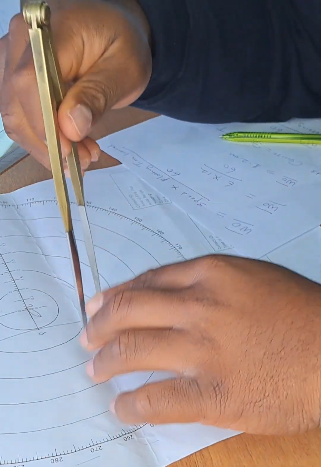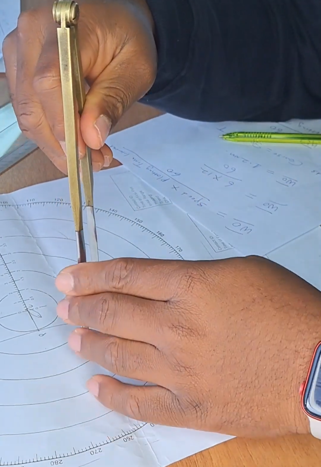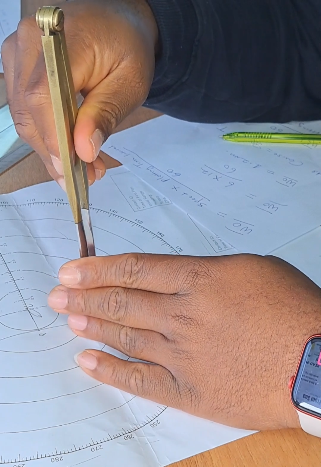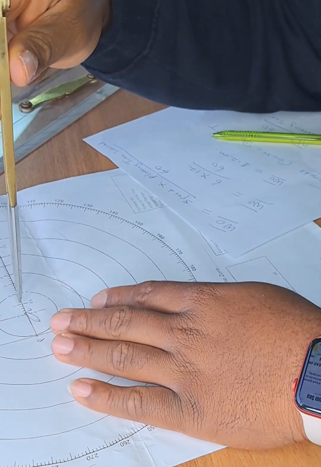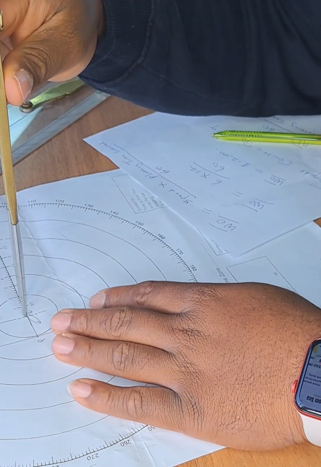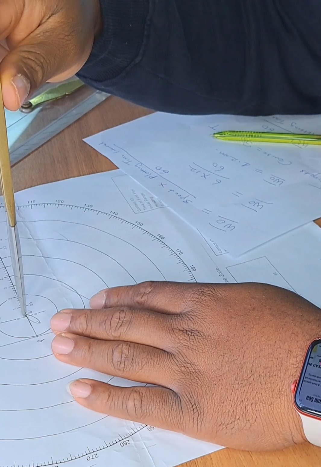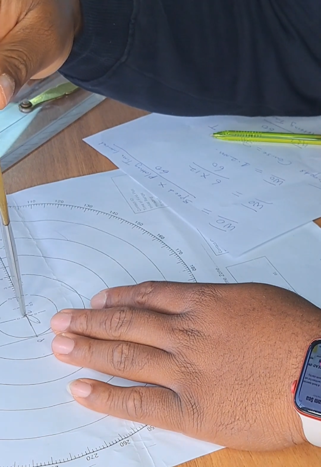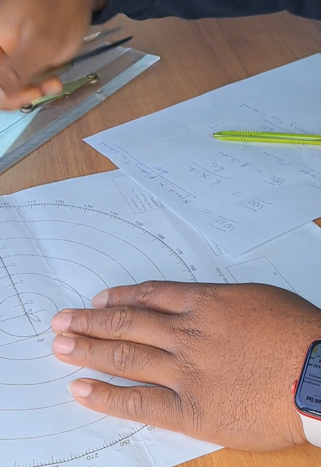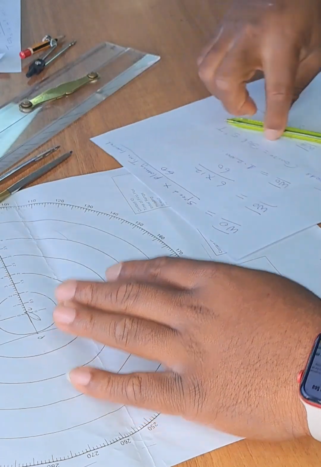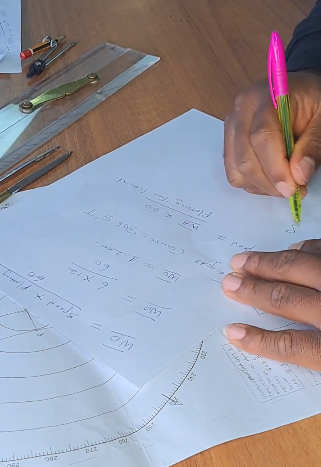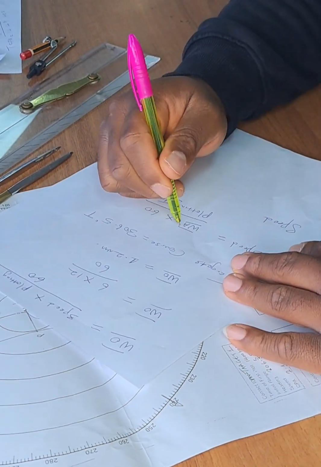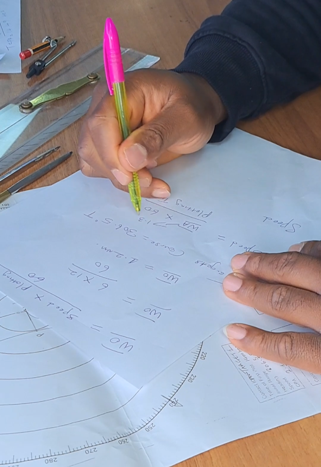So get W to A and read it off. We have 1.3. So WA is equal to 1.3.